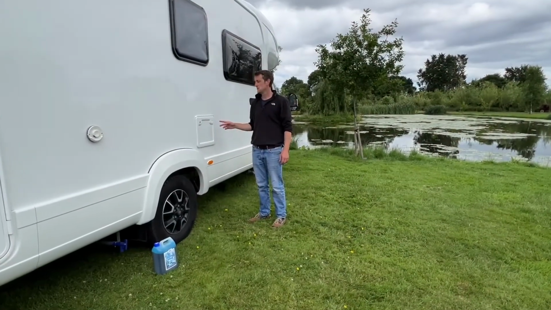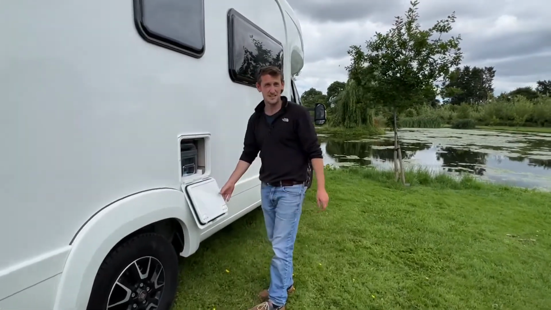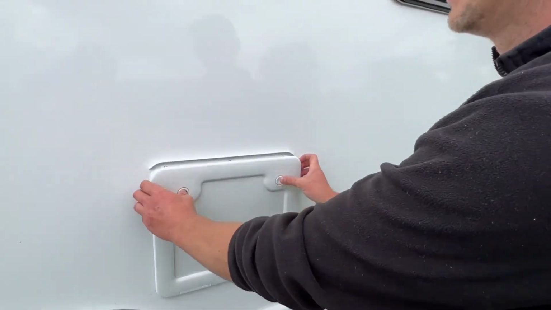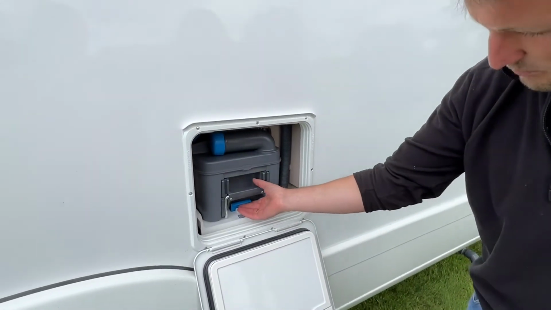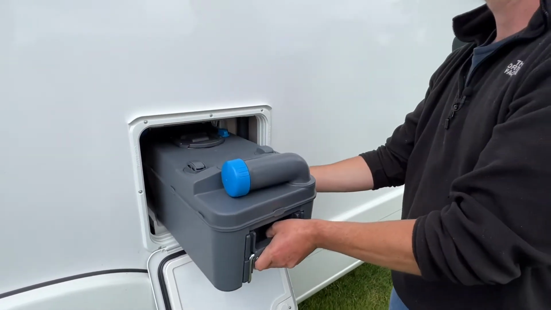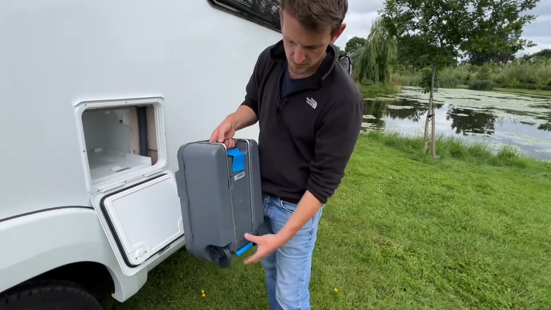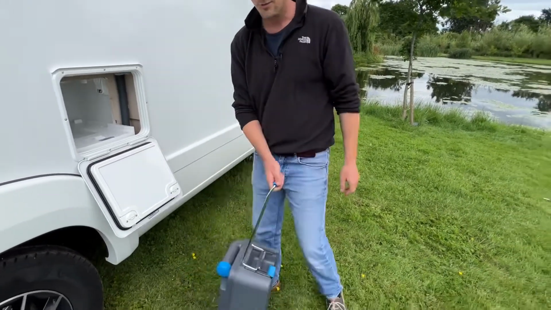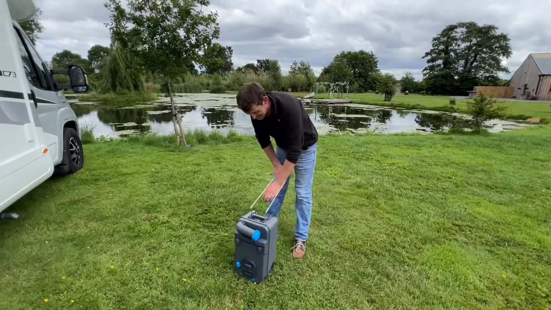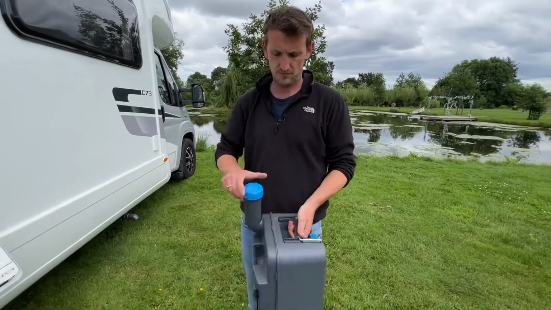I'm going to show you how to empty the toilet cassette. The reason I'm doing it is because I was told when we got the van this is my job. So the toilet cassette's in here, just push the buttons to open that one, pull the little blue catch up over the lug there and slide it out. It's empty at the moment. So this is your toilet cassette. You can pull the handle up and wheel it like an air hostess to your toilet disposal point to empty it on the site.